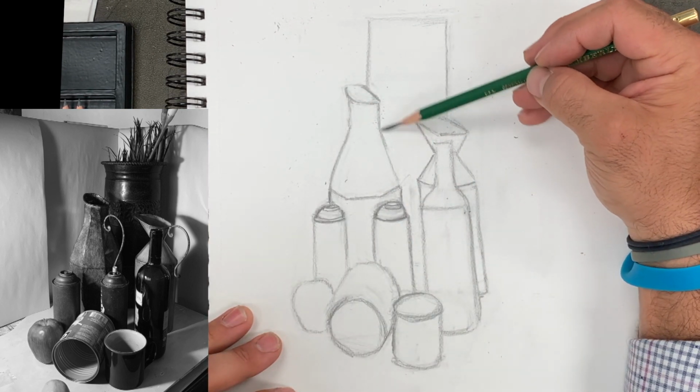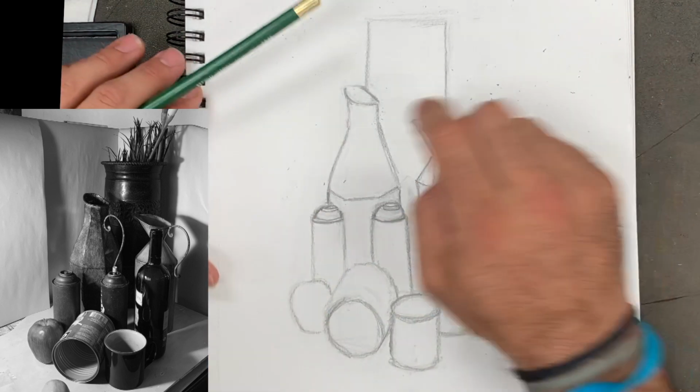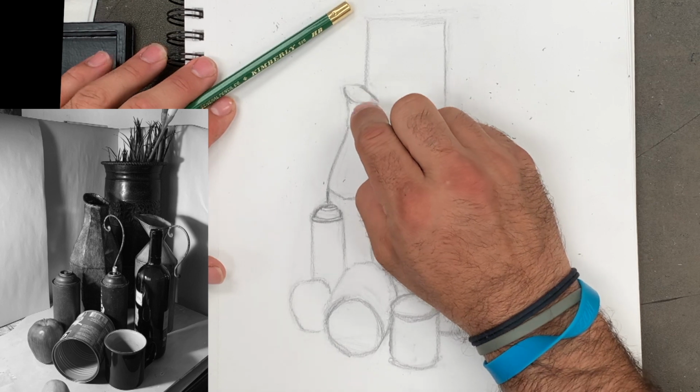I'm going to bring this curve over here across, and remember it's symmetrical, so those curves should feel the same.